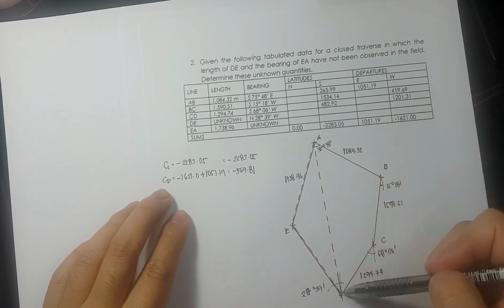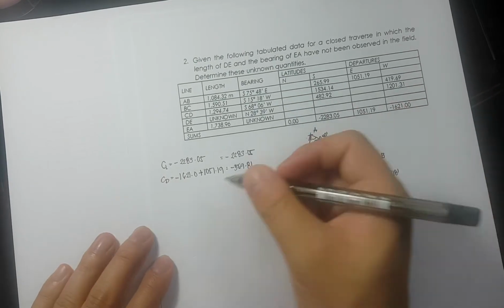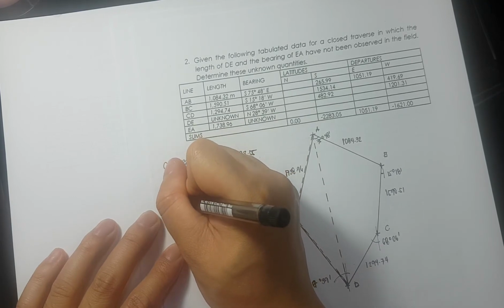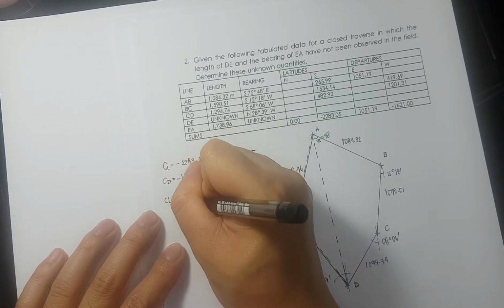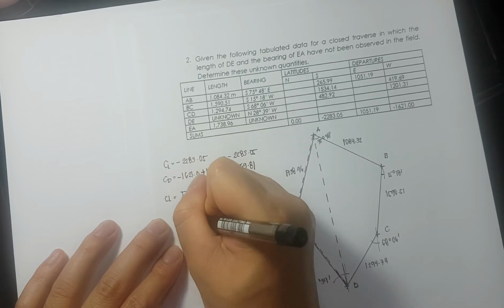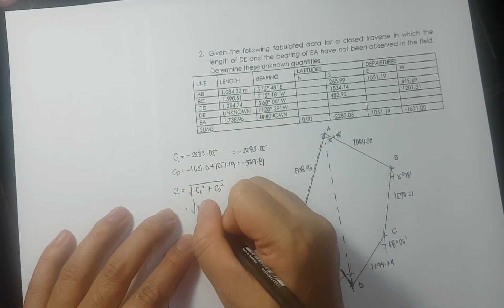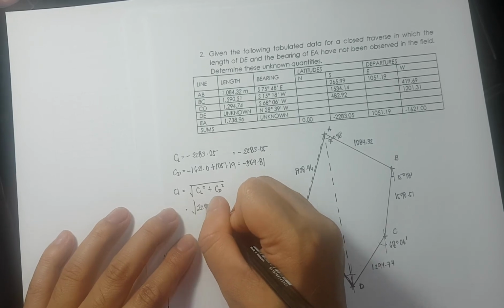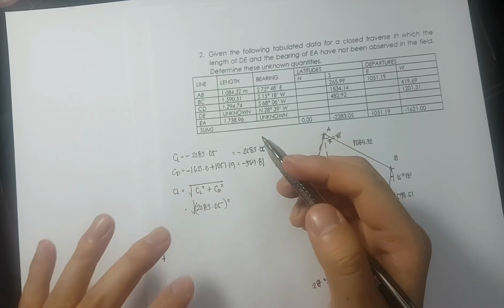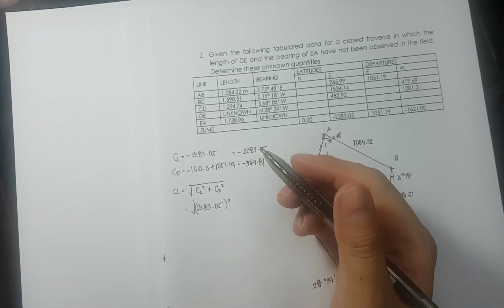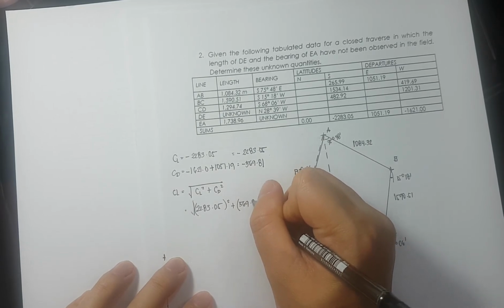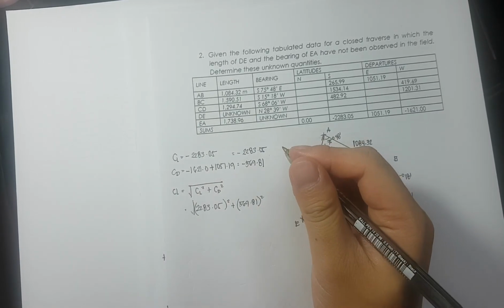Now, to get the distance of the closing line, it is equivalent to the square root of CL squared plus CD squared. So that is equivalent to the square root of 2283.05, kahit hindi na natin ilagay yung negative because if negative is squared, it will be positive, plus 569.81 squared.